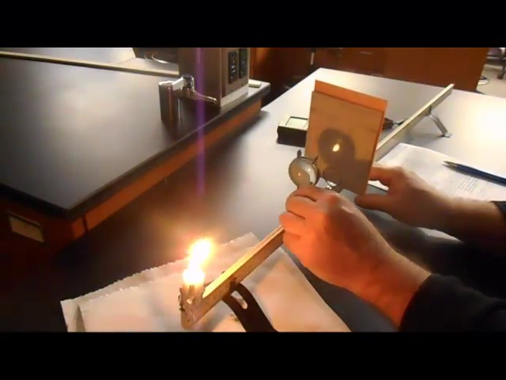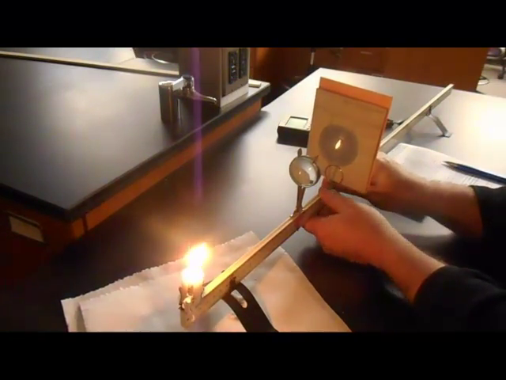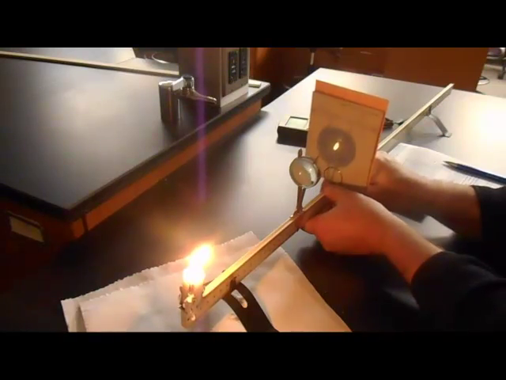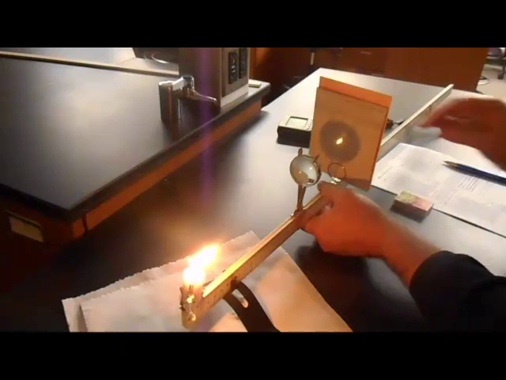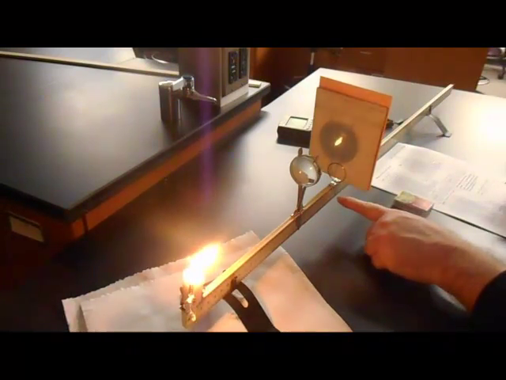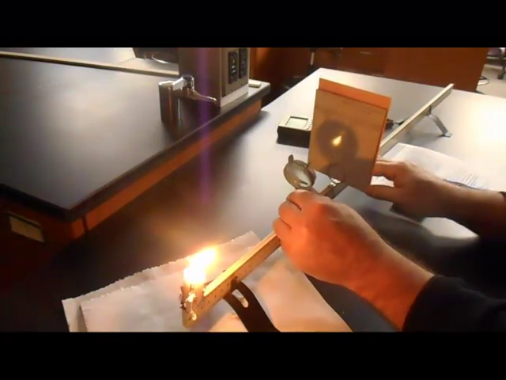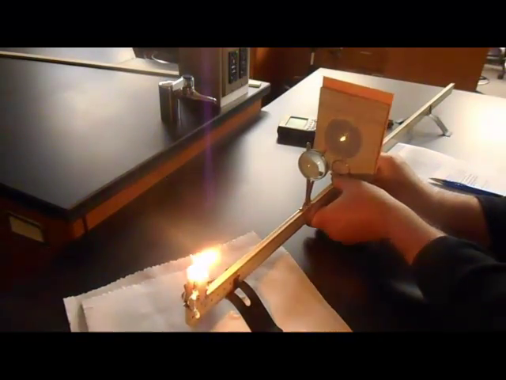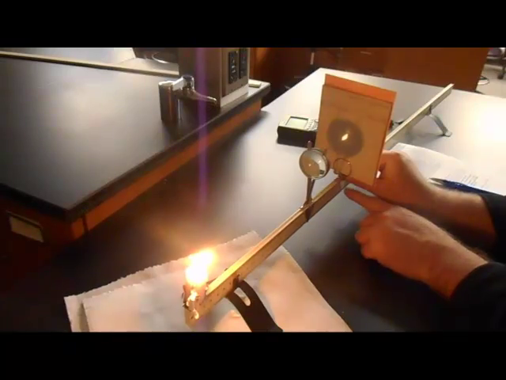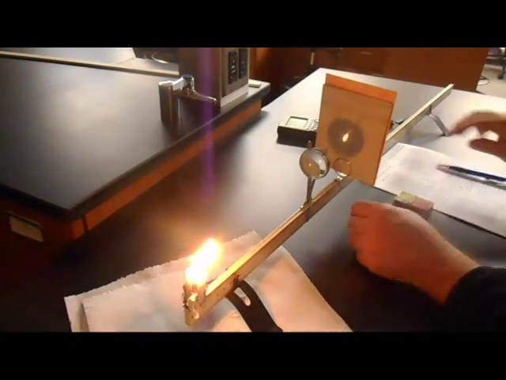Object distance of 20 centimeters. Yep, that looks pretty good. Let's see, that one is 10.5. Object distance of 22 centimeters. Yep. So that is pretty much 10 centimeters.